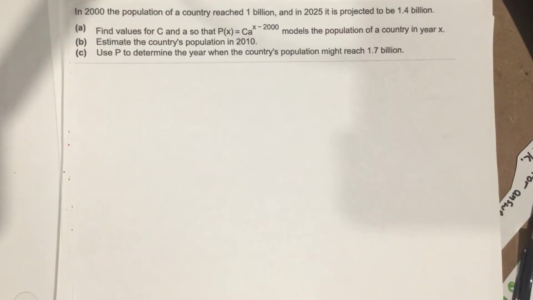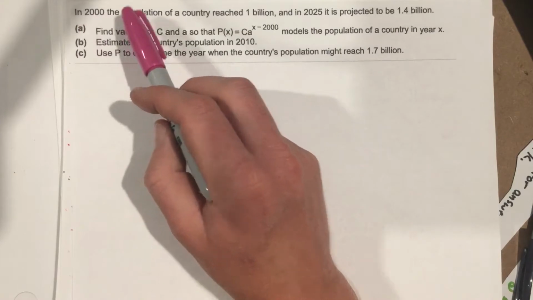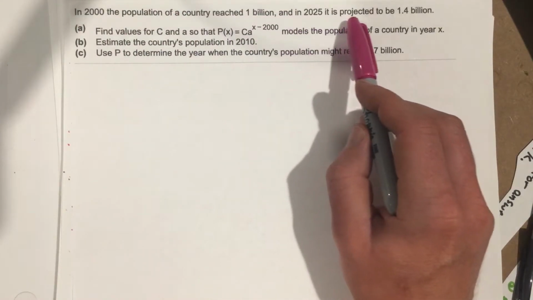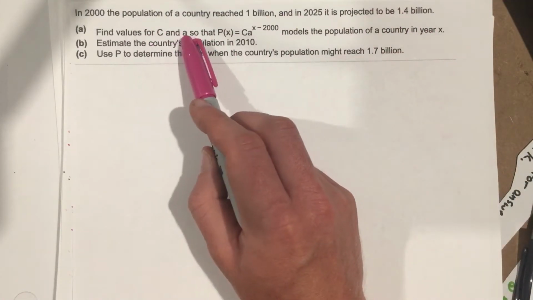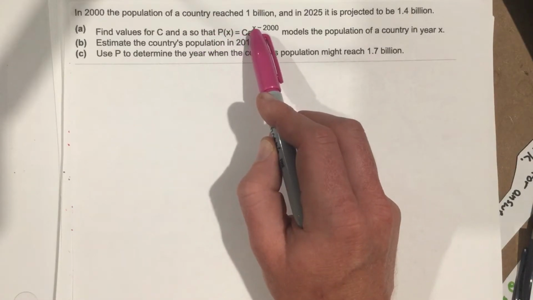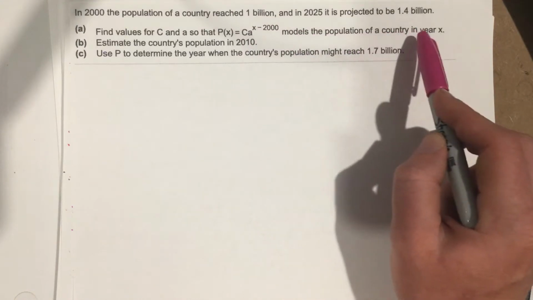This is problem number 10 from section 5.6. In this problem it says, in 2000 the population of a country reached 1 billion, and in 2025 it is projected to be 1.4 billion. Find values for C and A so that P of x equals C A raised to the power of x minus 2000 models the population of a country in year x.